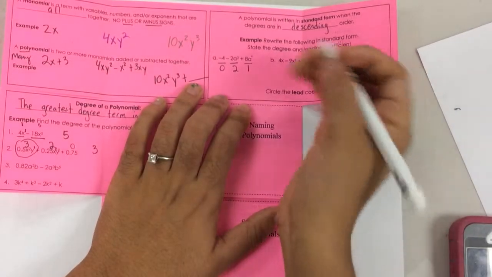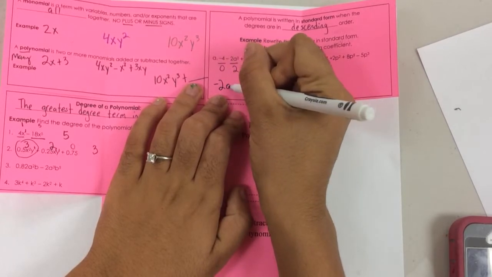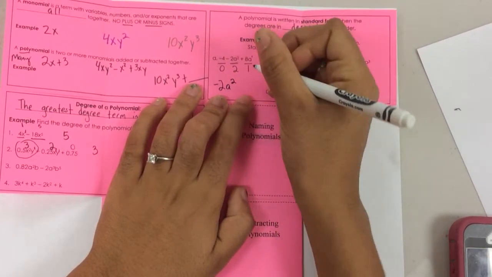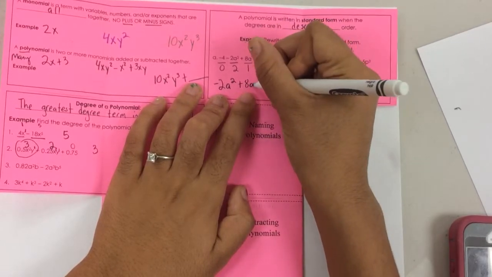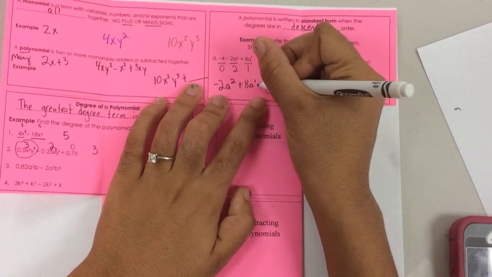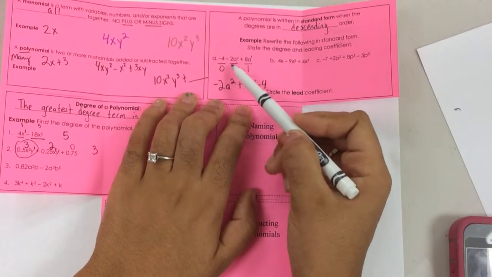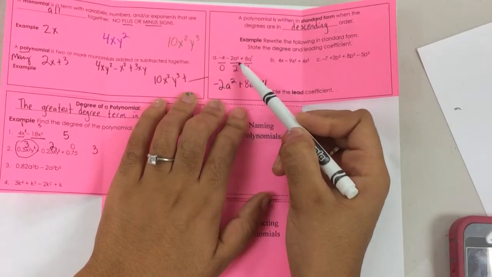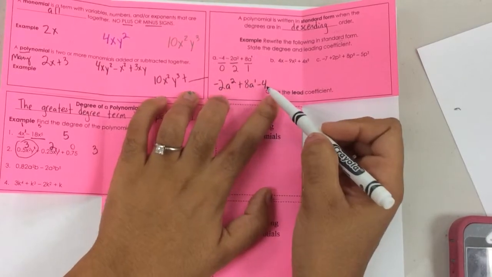So I'm going to write them in descending order. That means you're going to start with the highest exponent, the highest degree, and then you're going to go to the next highest degree and the next highest degree. So this one goes first because it's degree of 2, then the degree 1 goes, and then the degree of 0 goes.